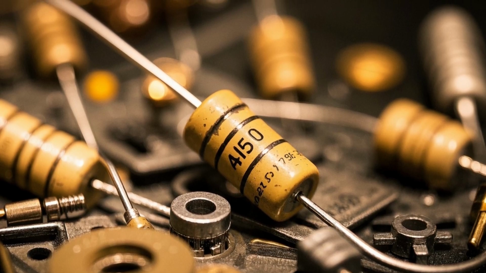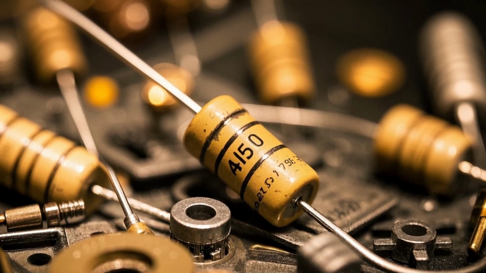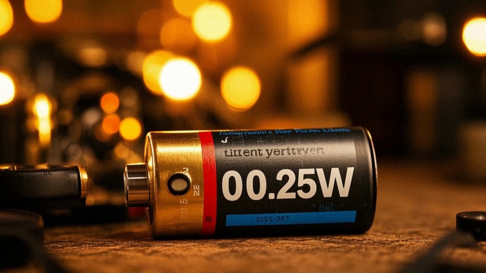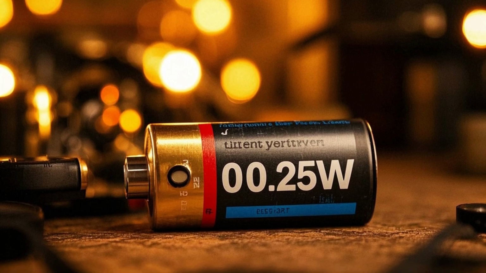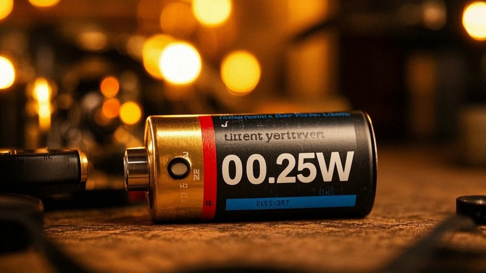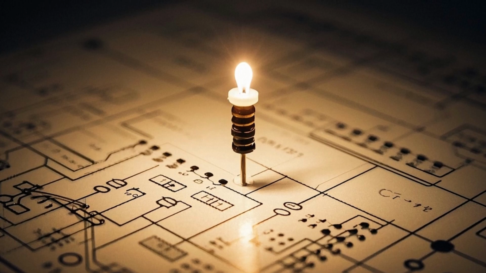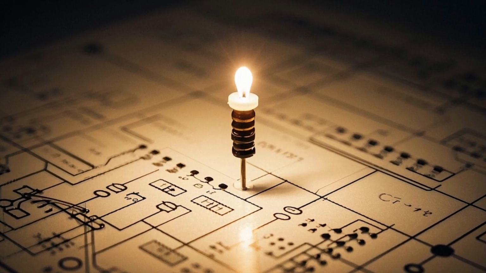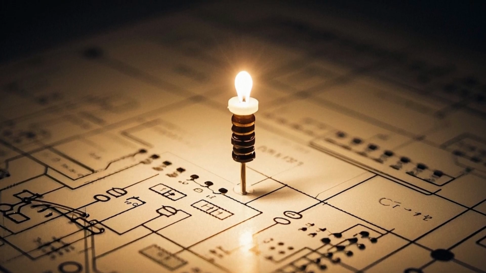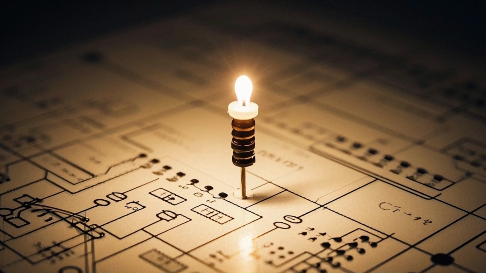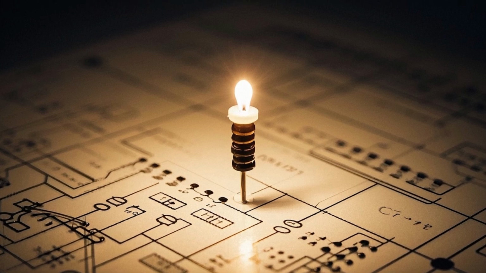But we also need to take into account the power rating of the resistor. If we're using a 9-volt battery, then we'll need a resistor with a power rating of at least 0.25 watts. Whether you're building a simple LED project or designing a complex electronic system, understanding how resistors work and how to use them correctly is a foundational skill in electronics.